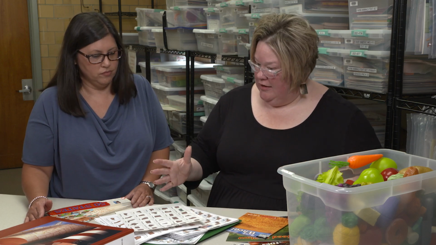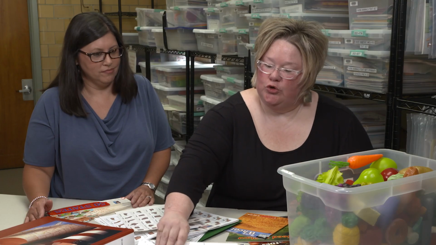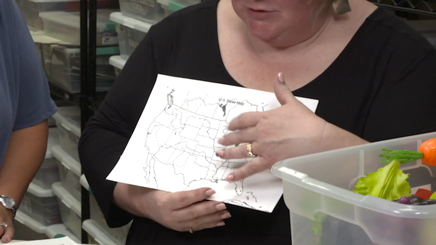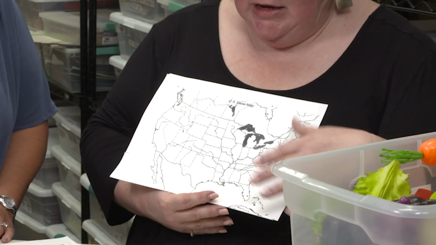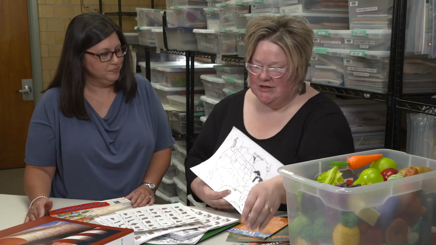Let's say hypothetically we're in that intermediate grade range, 4th, 5th, 6th grade, and we're starting to learn about our own state, which in this case is Ohio. There's a lot of detailed information that students would need to know about their own state: the capital, what kinds of goods and services come from the state, and the geographic region where their state sits within the 50 states. So lots of information would need to be supplemented.